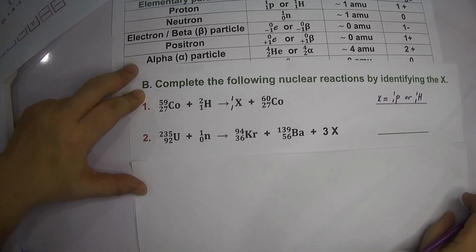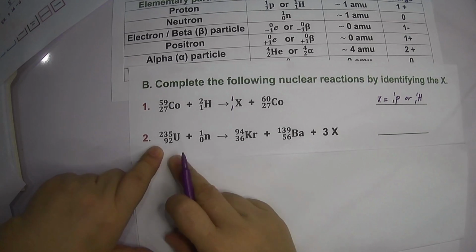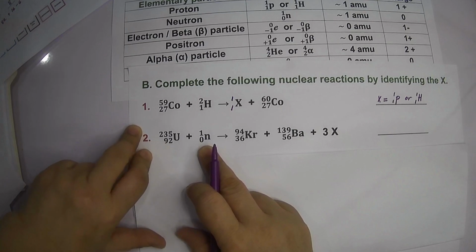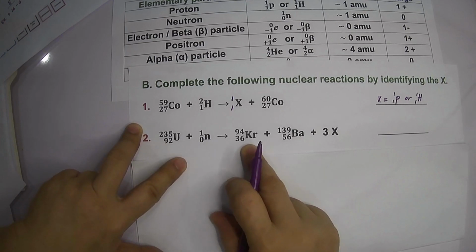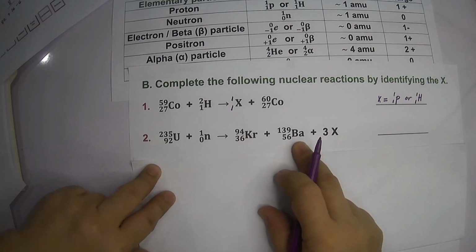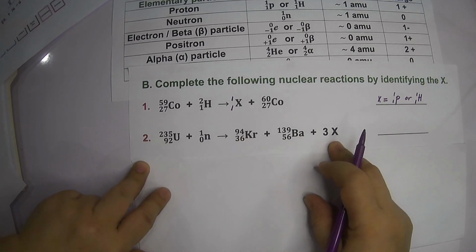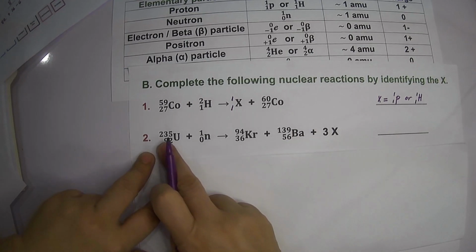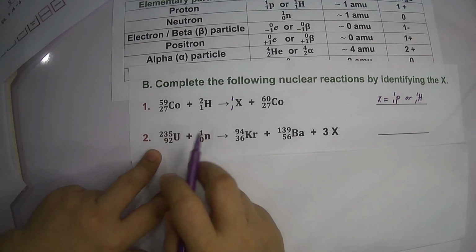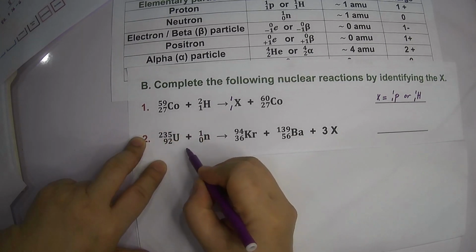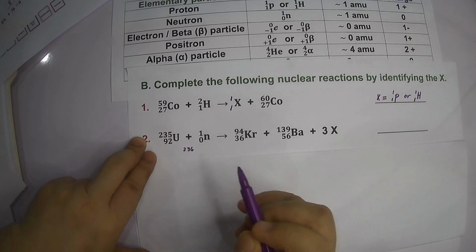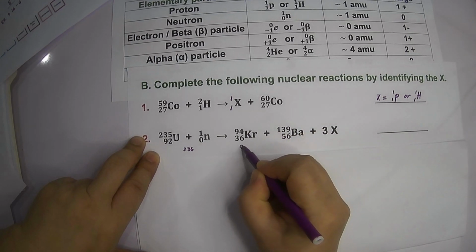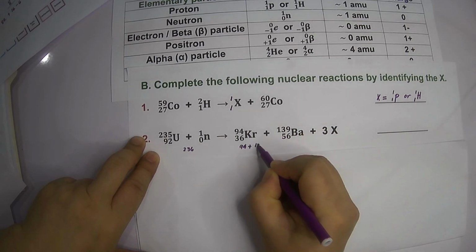Okay. For the next number, we have uranium-235 that is bombarded with a neutron, producing krypton-94 and barium-139 and 3X, which is unknown. Again, the mass number on the reactant side is 235 plus 1, that gives you 236 as the mass number. On the product side, we have 94 plus 139.